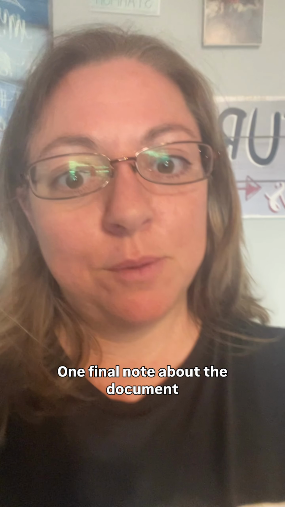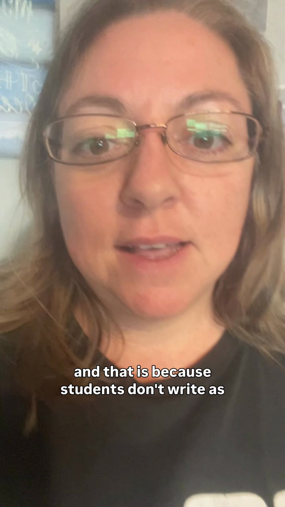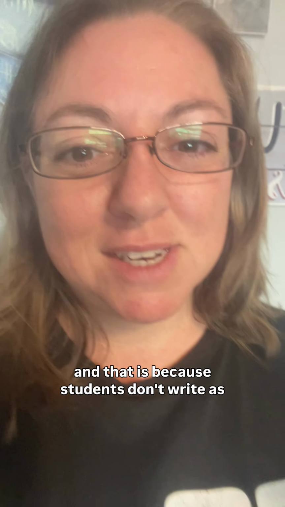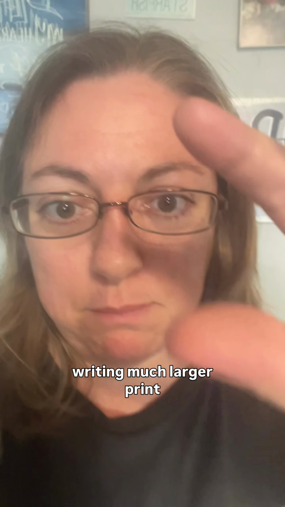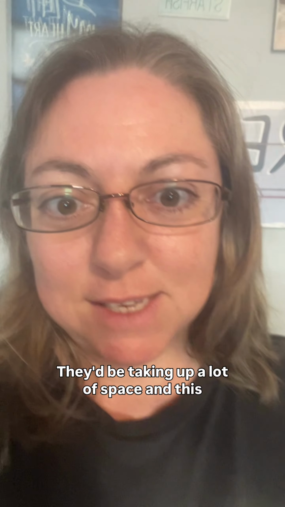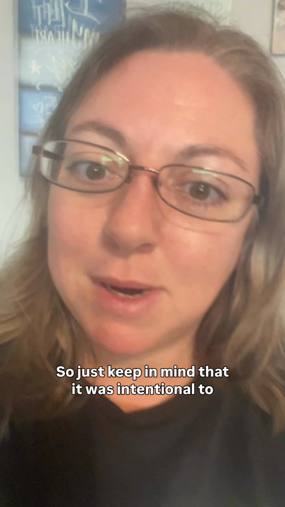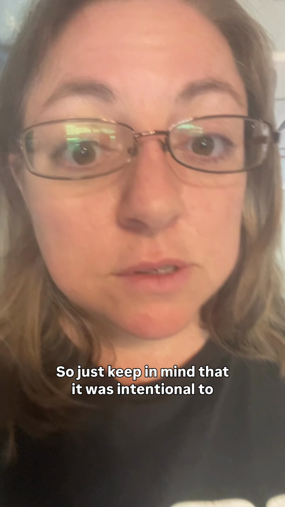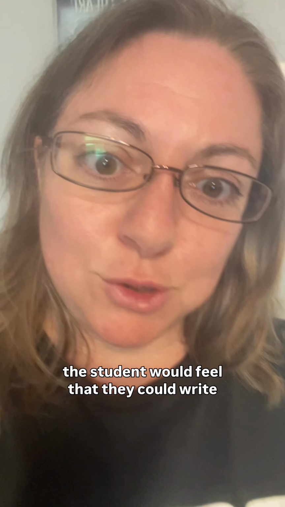One final note about the document, you'll notice that there is a lot of white space, and that is because students don't write as small and neat as I do. So if my student was working on this document, they'd be writing much larger print, they'd be taking up a lot of space, and this provides that extra space for them. So just keep in mind that it was intentional to have just those 3 questions so that the student would feel that they could write however they needed to.